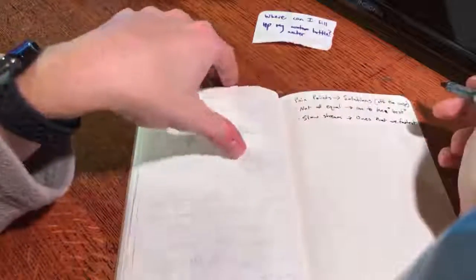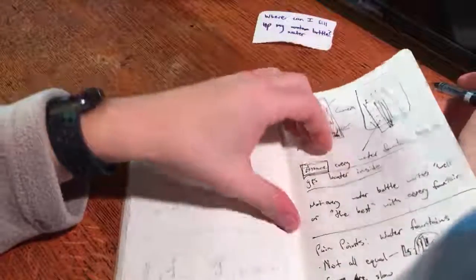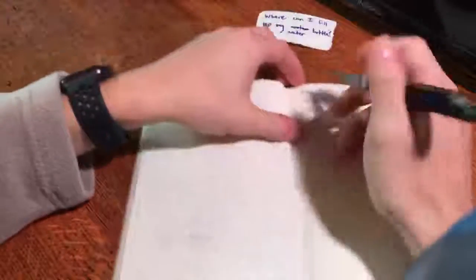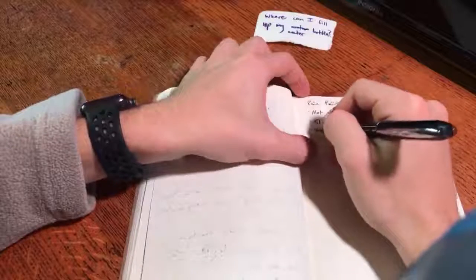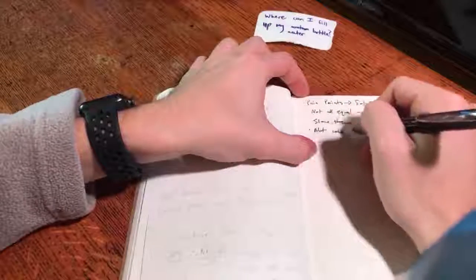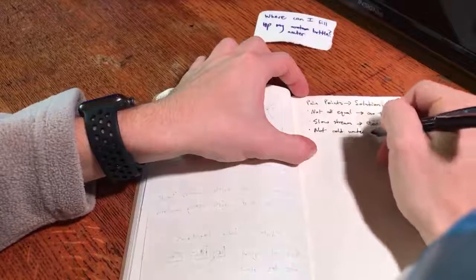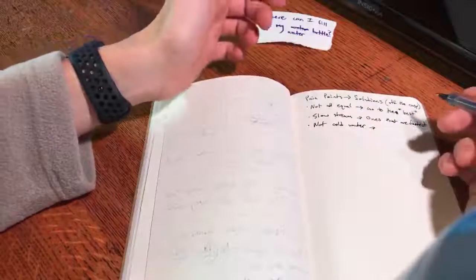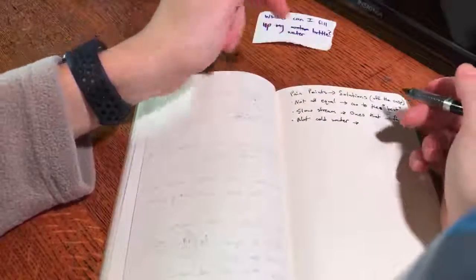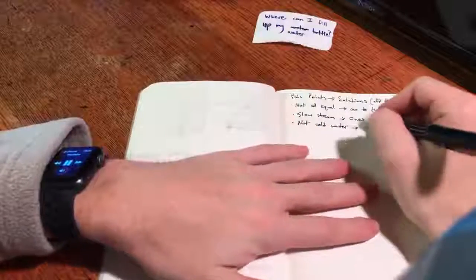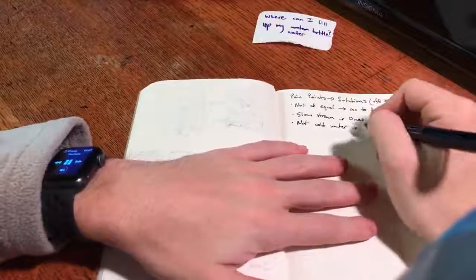Okay. And then you have some that have not cold water. Well, then you want to be able to either refrigerate your bottle or something, or have ice in your bottle. Maybe, okay, here's two ideas.